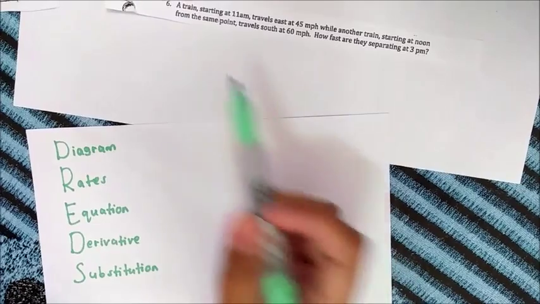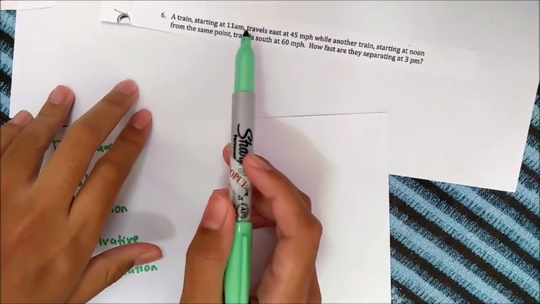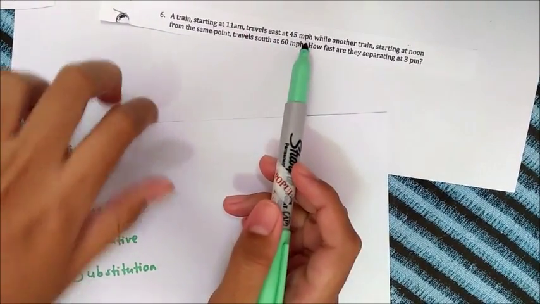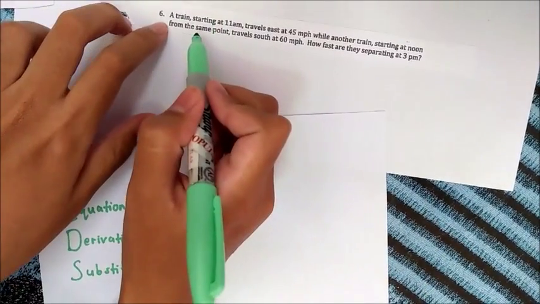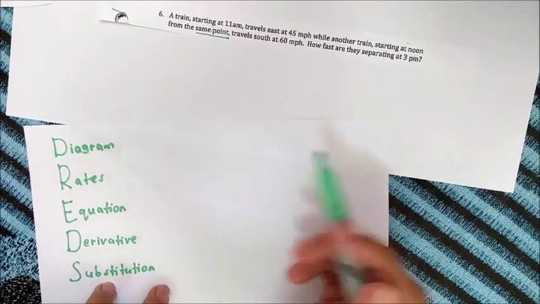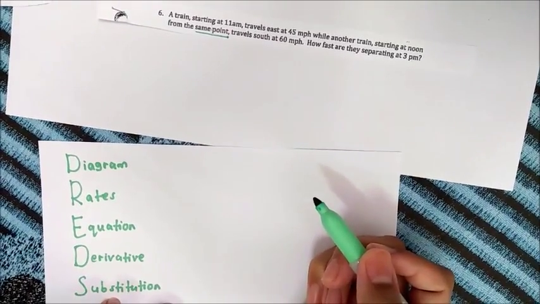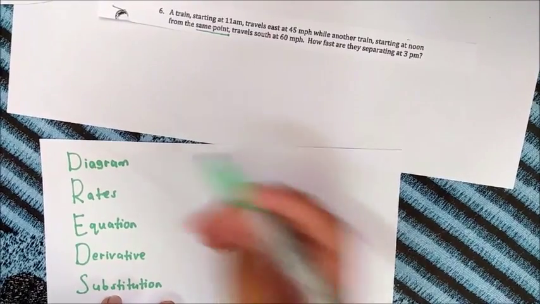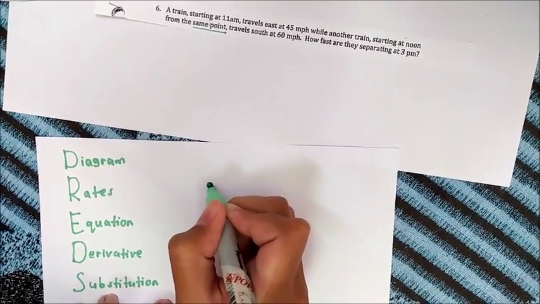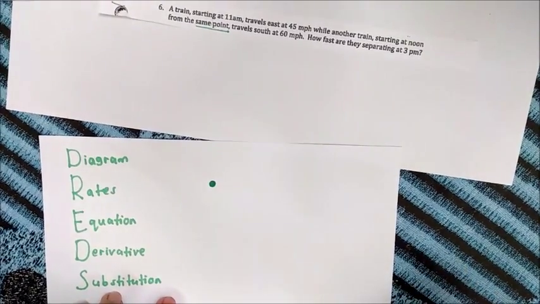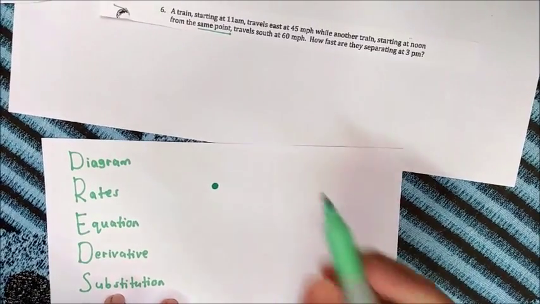The question said that a train starting at 11 a.m. travels east at 45 mph while another train starting at noon from the same point. The key point here is both trains start at the same point, it's just that the time they start is different. So we will have to draw only one point since both trains start at the same point.